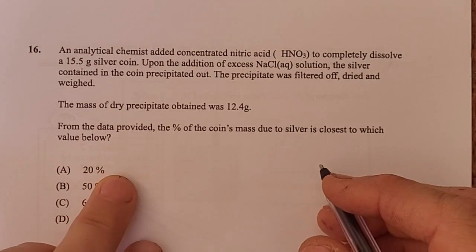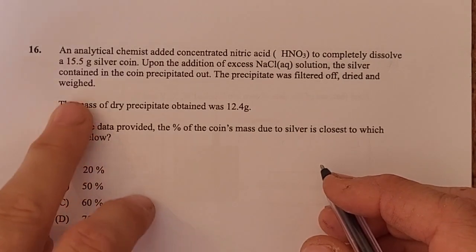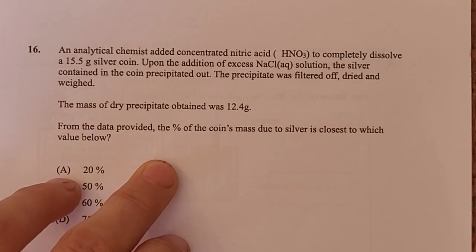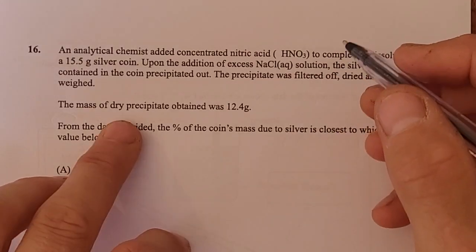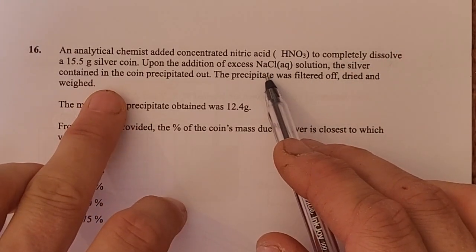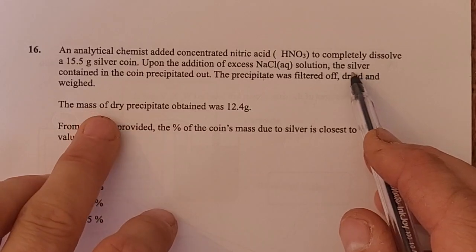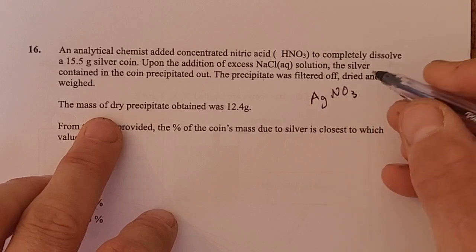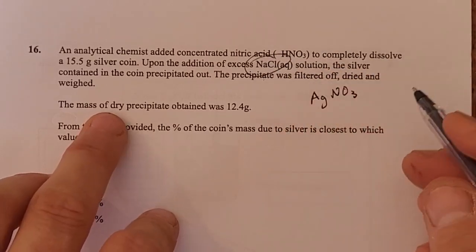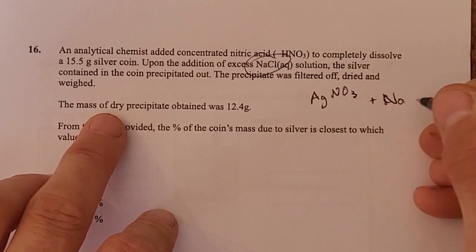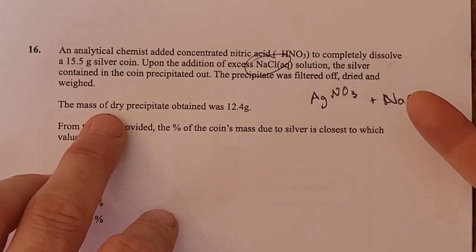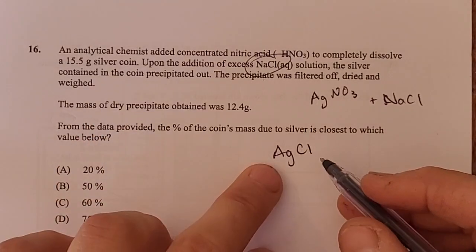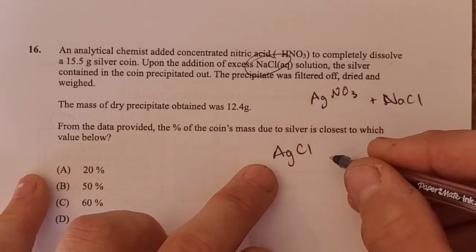An analytical chemist added concentrated nitric acid to completely dissolve a 15.5 gram silver coin. Okay, something you want to look out for here is that we've got silver nitrate in solution. And then they're also talking about sodium chloride. This is one of those precipitation reactions. What happens when you mix these together? You get silver chloride. So this is a white precipitate.